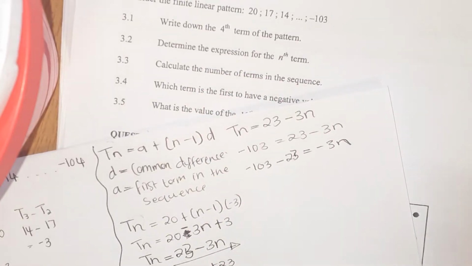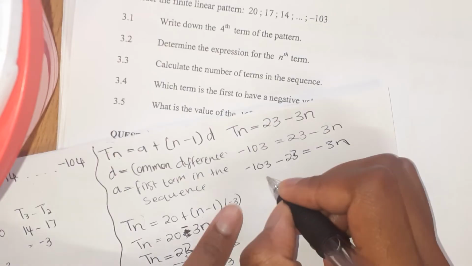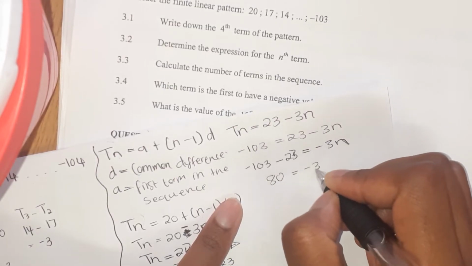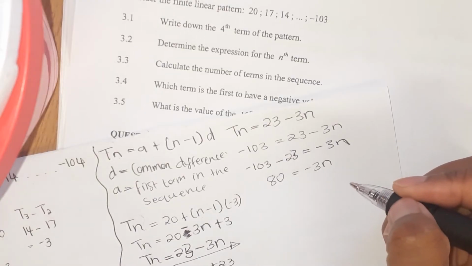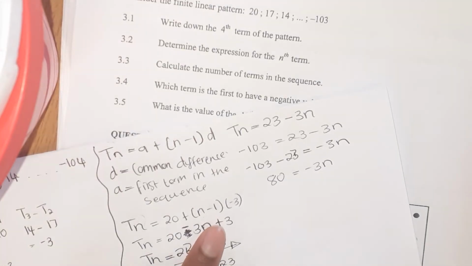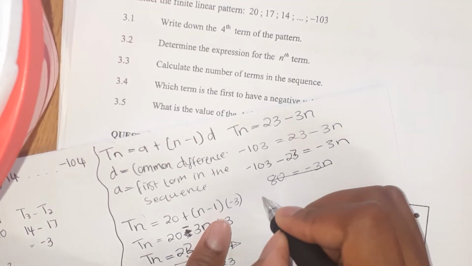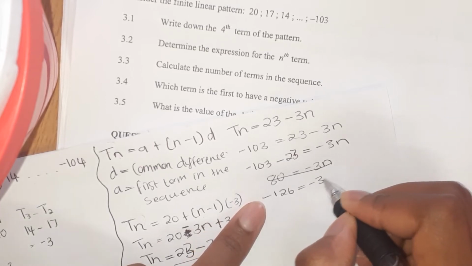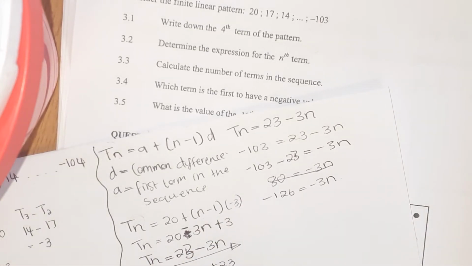That gives us negative 126 equals negative 3n.